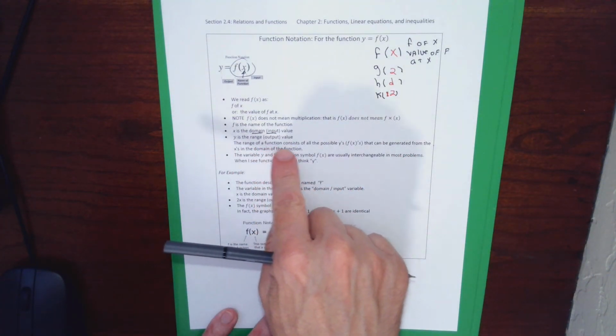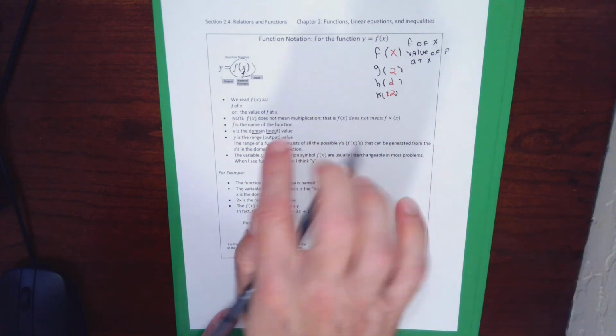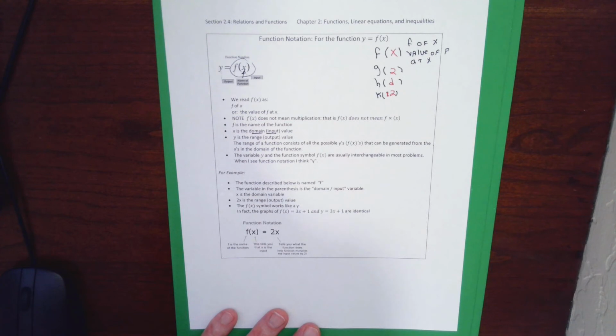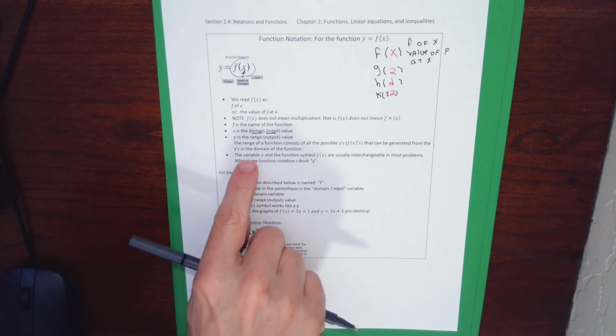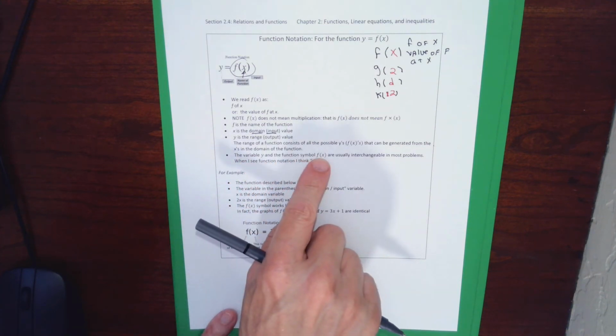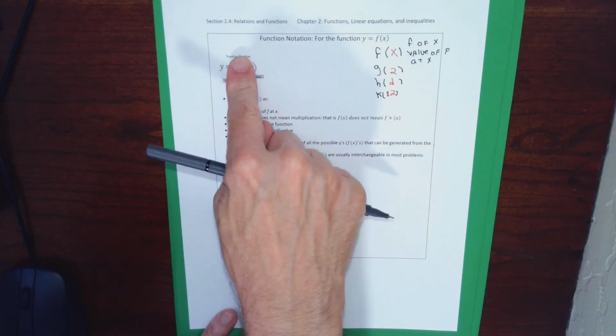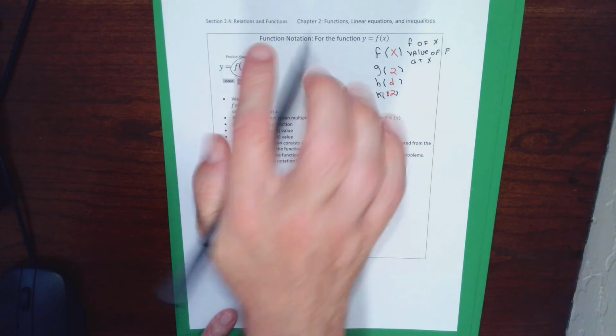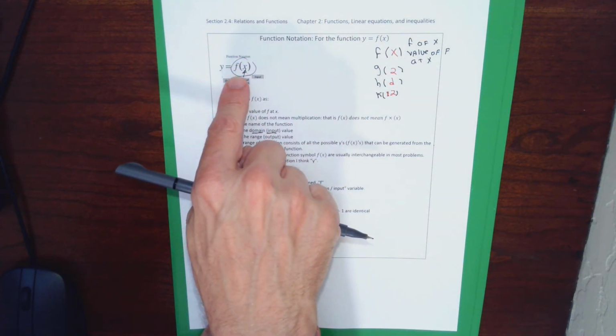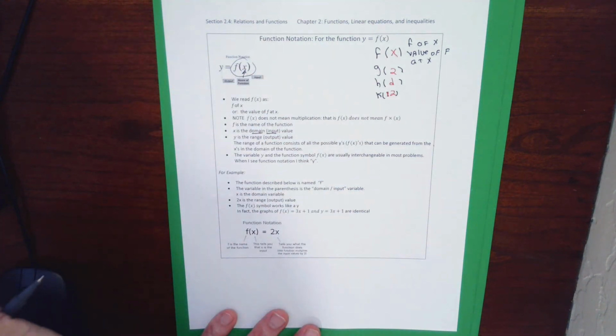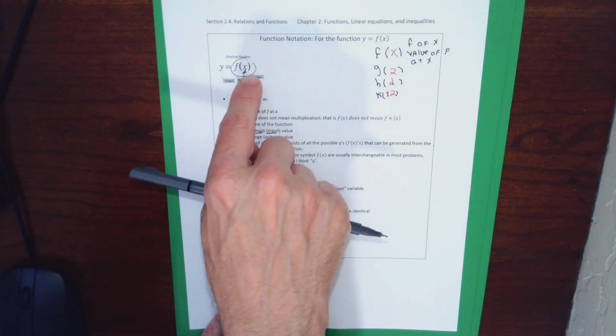It says the range of a function consists of all of the possible y's that can be generated from all the x's. That's just too many words right now. Let's just try to get used to the symbols a little bit and not get too deep into it, but deep enough so that we can get the understanding that we need. And here it says the variable y and the function f of x symbol are usually interchangeable. If I see a problem with a function notation, I could probably erase the function notation, put a y in its place, and it will have the same meaning. So I read this symbol as y is f of x, or y equals the value of f evaluated at x. The x's are the inputs or the domains.